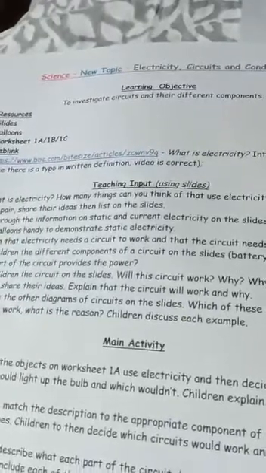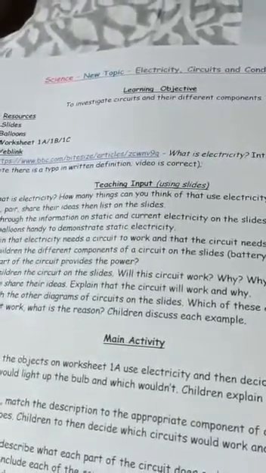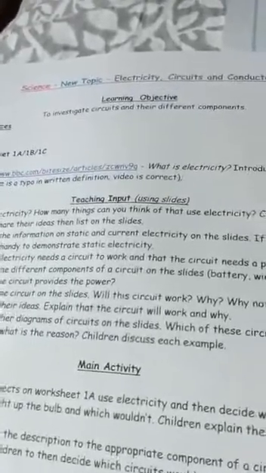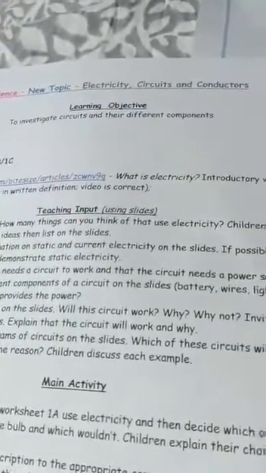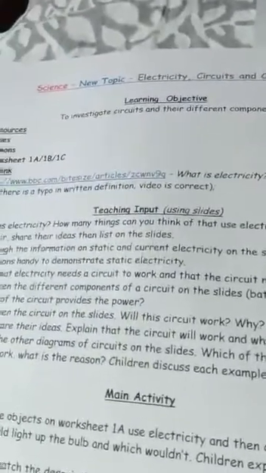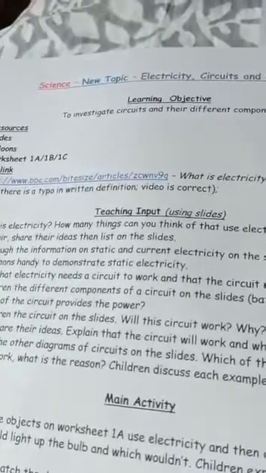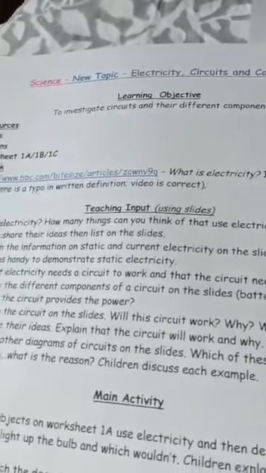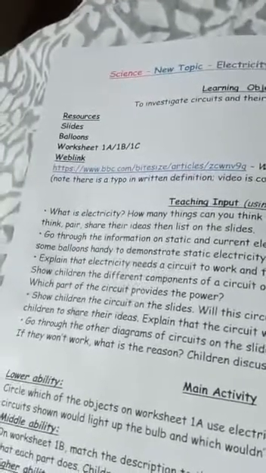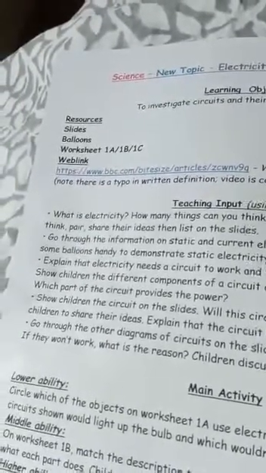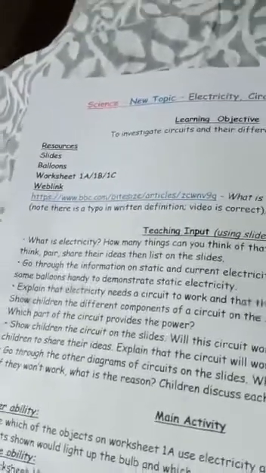This is the science new topic for Tuesday the 5th of May. We're looking at electricity, circuits and conductors, and the learning objective for this session is to investigate electricity, circuits and their different components.